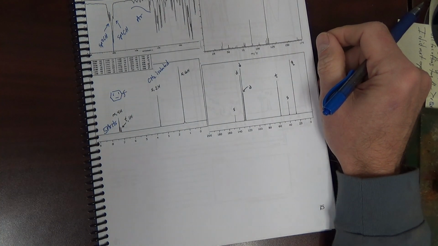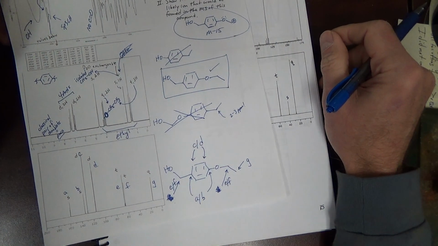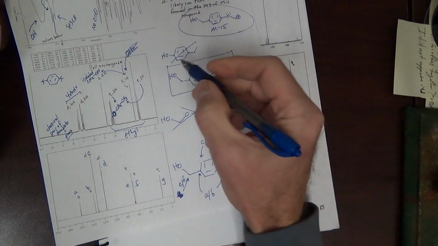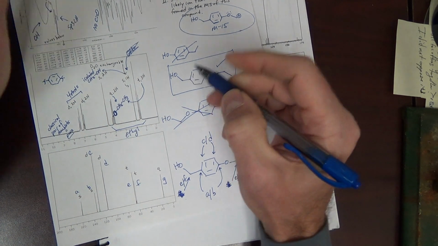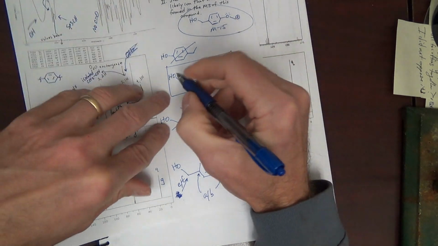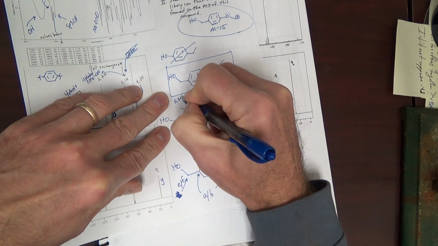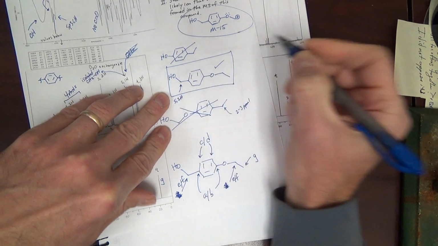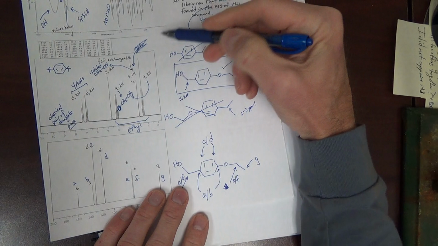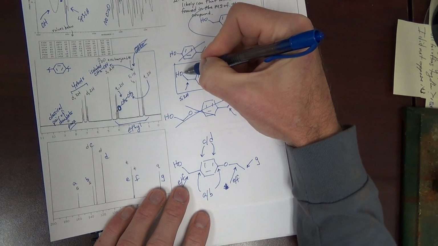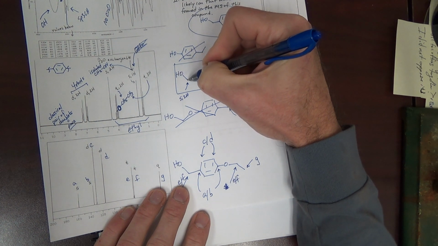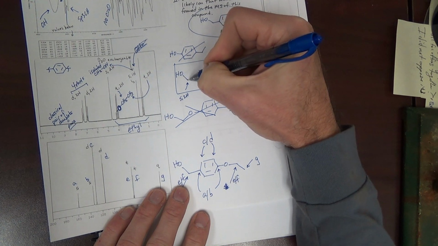By the way, I forgot to mention something over here. I don't know if we've mentioned this before. Singlet 2H. Importantly, OHs typically do not split CH signals. So even though this hydrogen is within 3 sigma bonds of these H's here, this H is not splitting this.